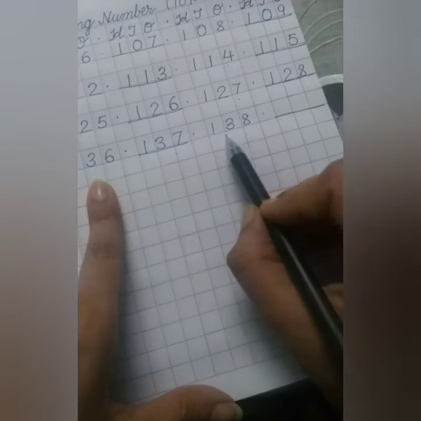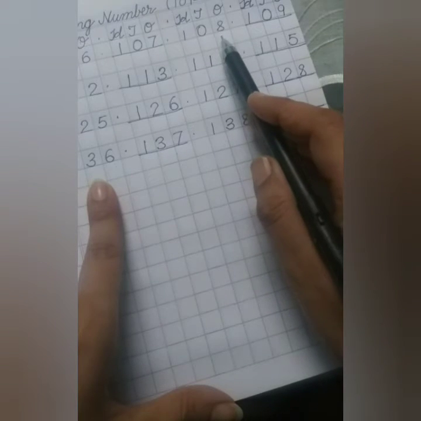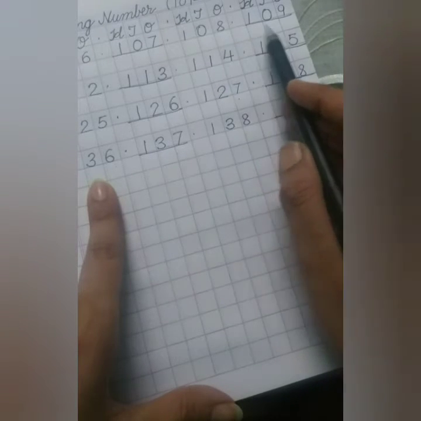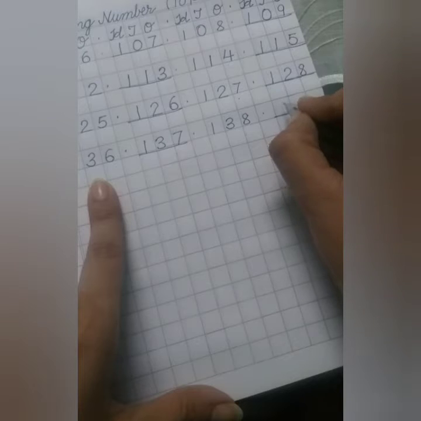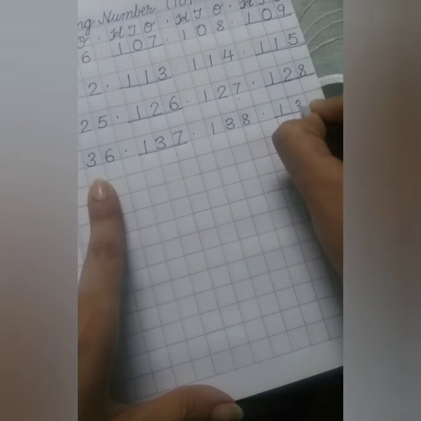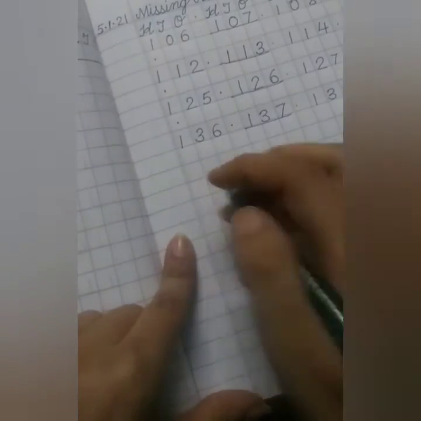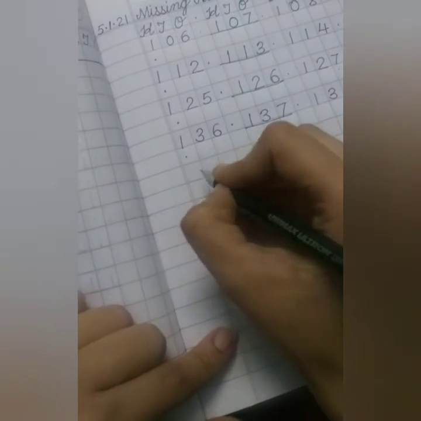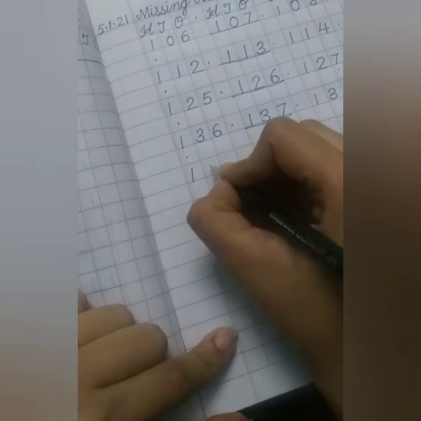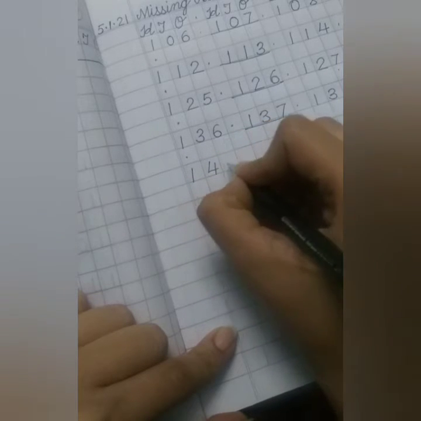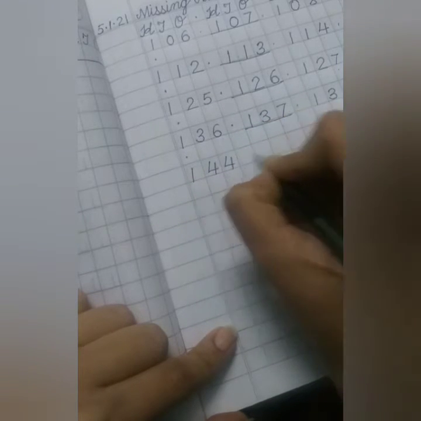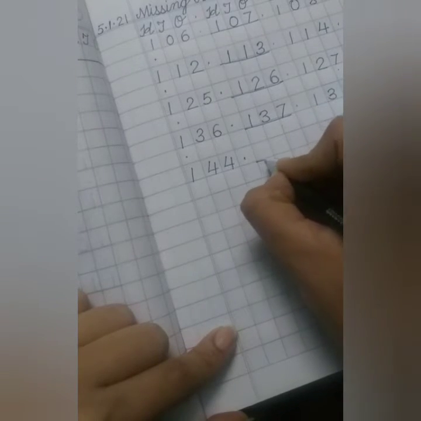And what comes after 8? We have already done this. 9. So 139. Get it, children? Now leave the next block. Everybody, please leave the next block. Now we will write the next number. And what is the next number? That is 144. 1, 4, 4. Again leave the block.